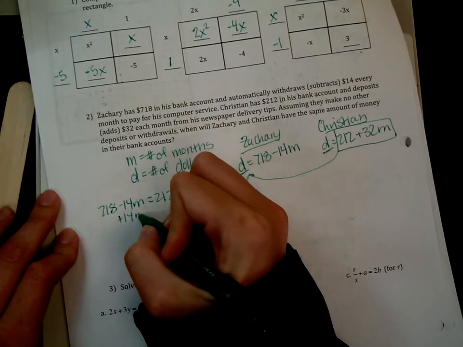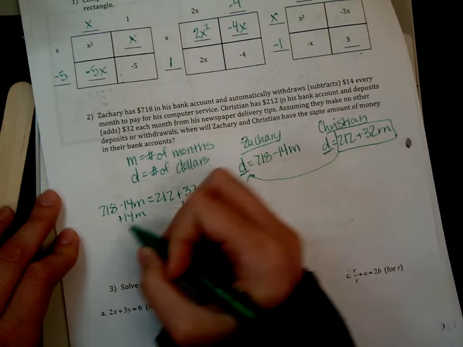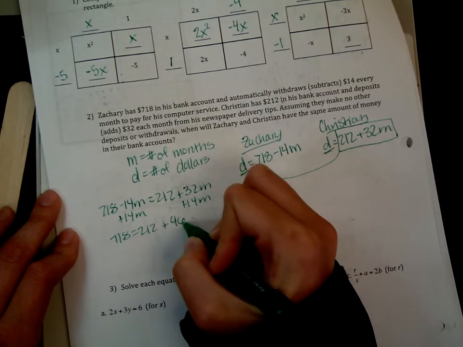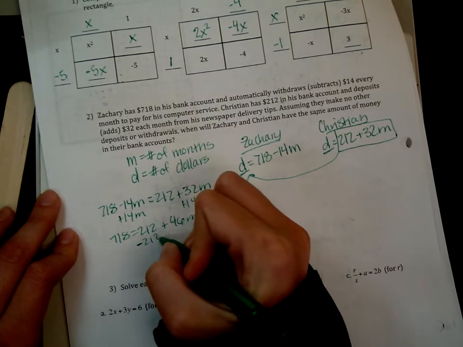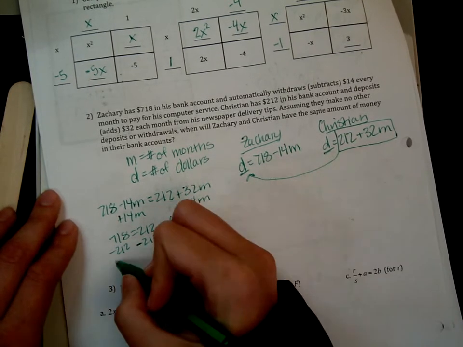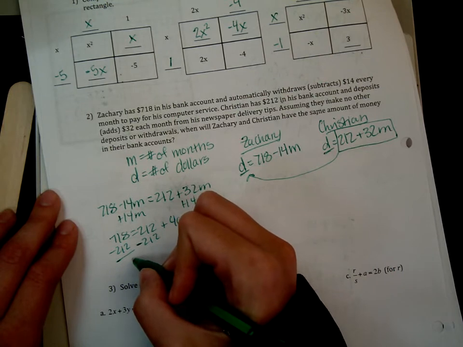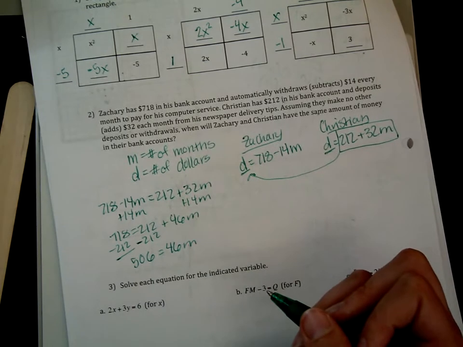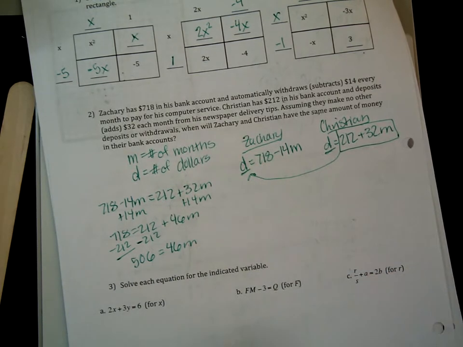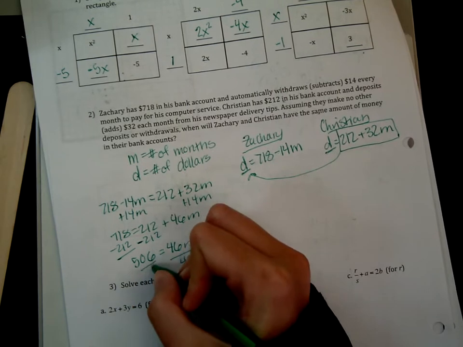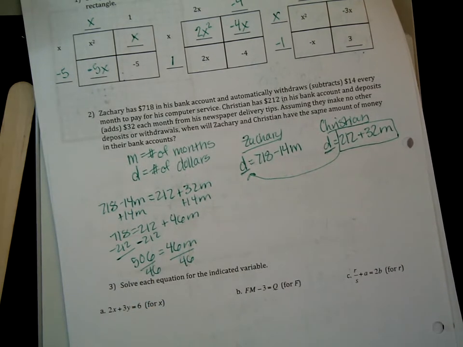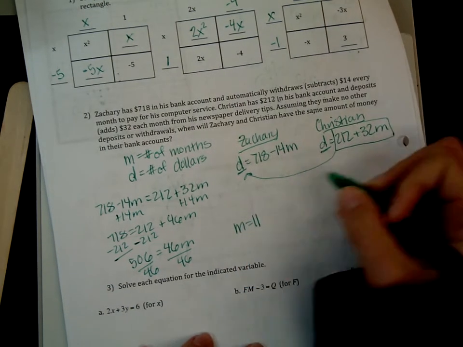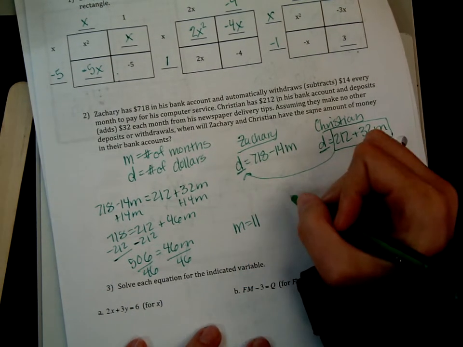I'll add 14m to both sides. We get 718 equals 212 plus 46m. Subtract 212 and we get 506 equals 46m. Now to do this, I'll do this on the calculator. Divide by 46 on both sides. And 506 divided by 46 is 11. So they'll have the same amount of money at 11 months.